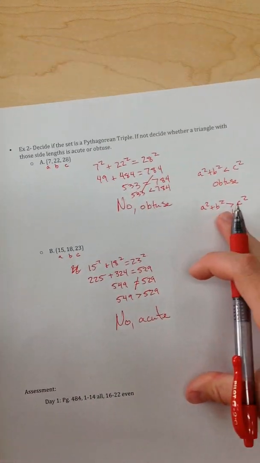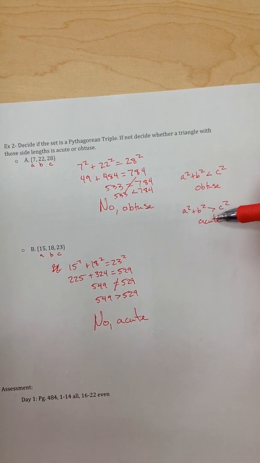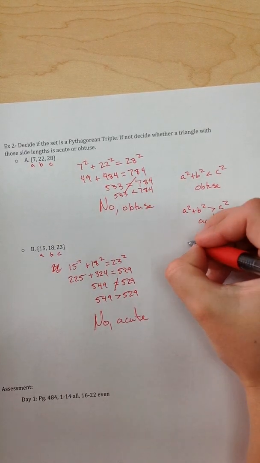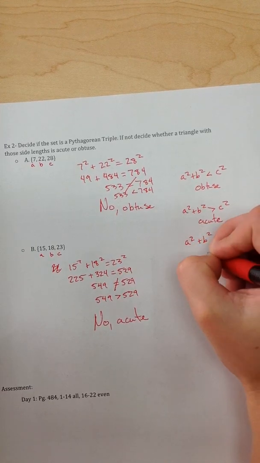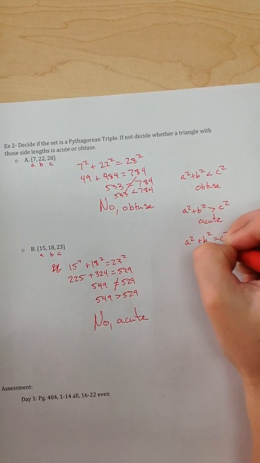Okay, so when you add your A squared and your B squared and they're bigger than your C squared, acute. If they're smaller, then obtuse. And if they're right on the money, and maybe you want to write that too, if they're right on the money, A squared plus B squared is equal to C squared, then it's going to be a right triangle. Okay?